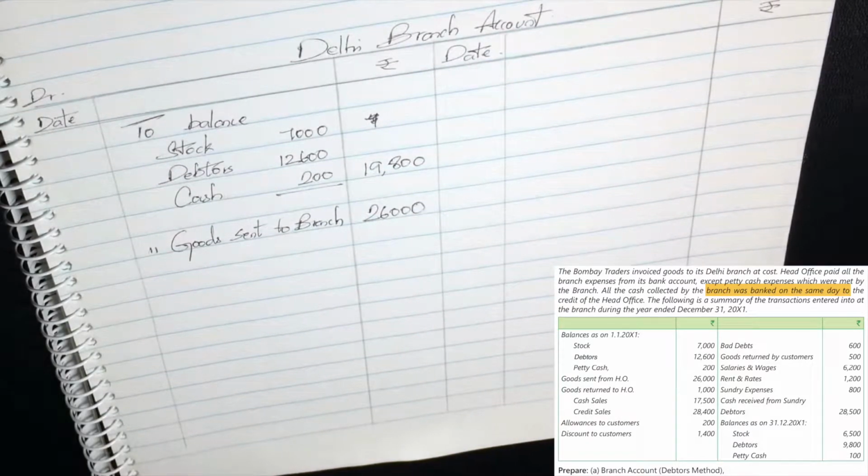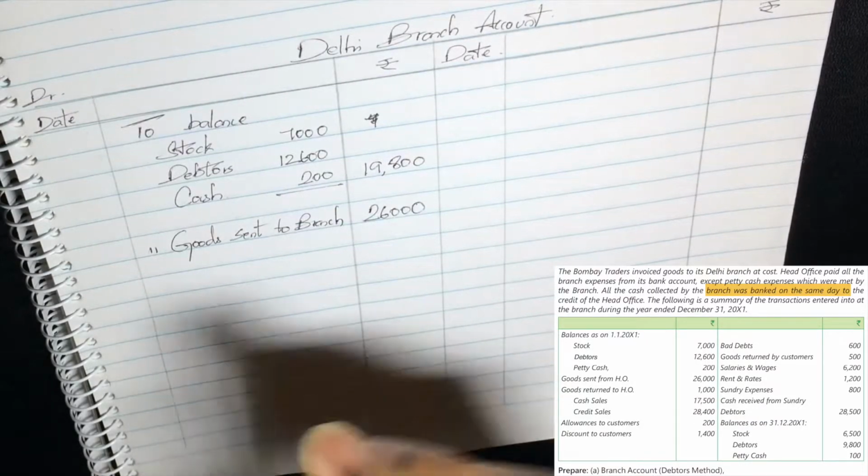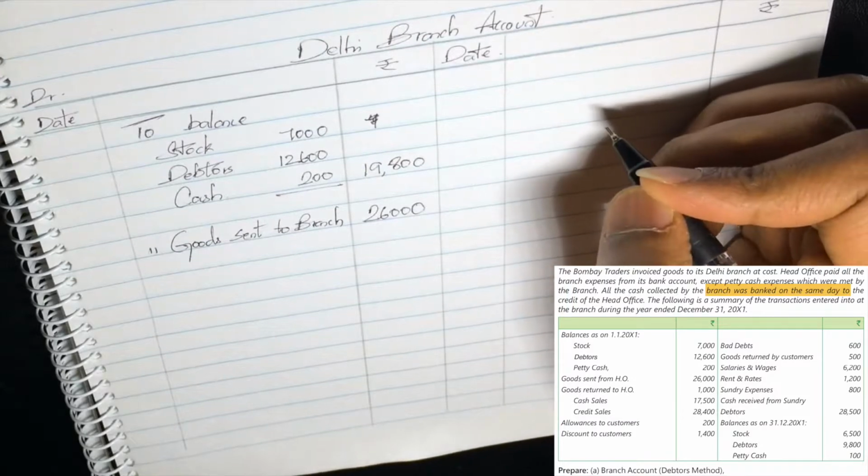So now when the branch sends cash to the head office, naturally the debt is decreasing, right? So that's why we'll be showing that on the credit side of the account.